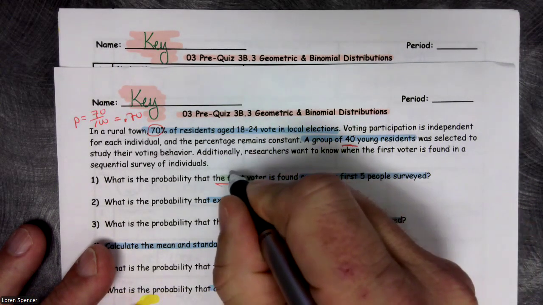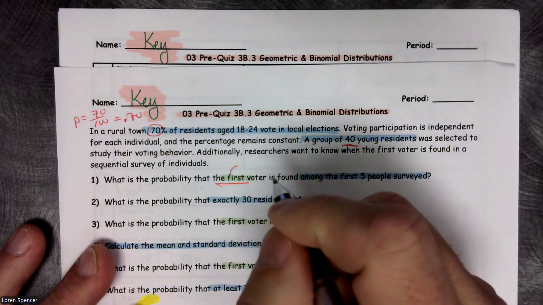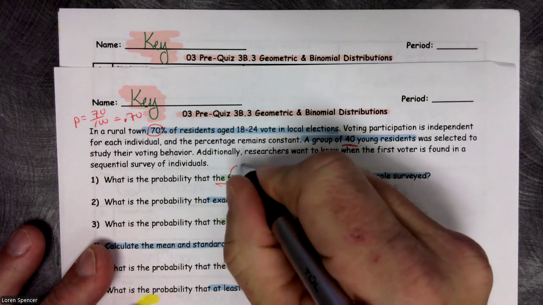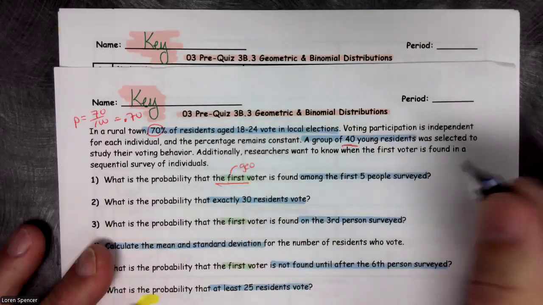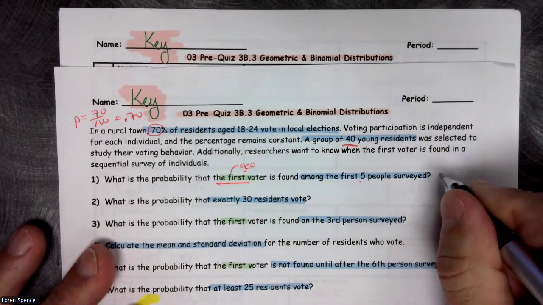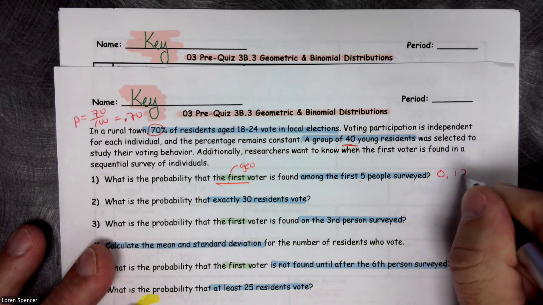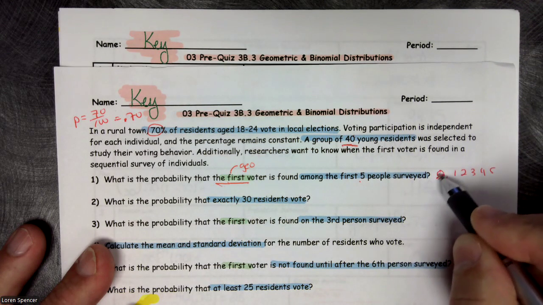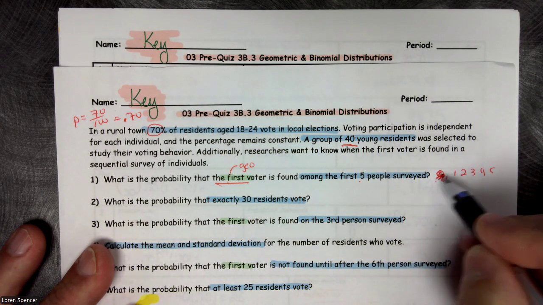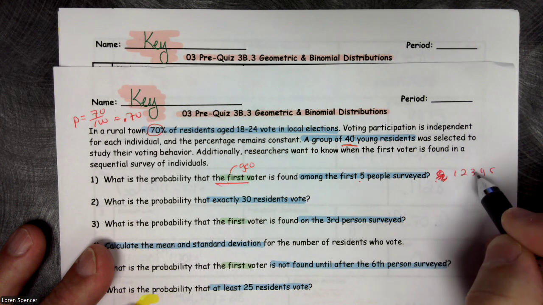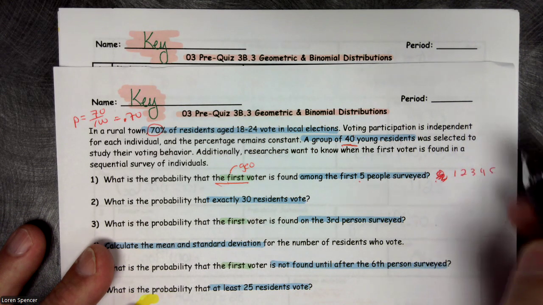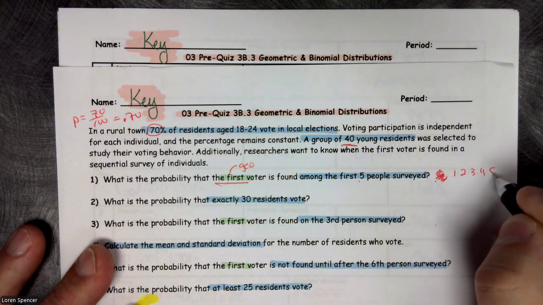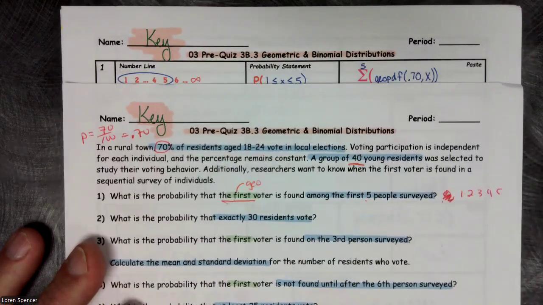That word first lets me know that it could be first, second, third, fourth, or fifth. It could be any of those, and we're looking for the first. So this tells me that we're looking for a geometric, and it says among the first five. It can't be zero because it has to be found. That'd be, we didn't find it. The first person, the second person, the third, the fourth, or the fifth. So the probability of one plus the probability of two plus the probability of three.